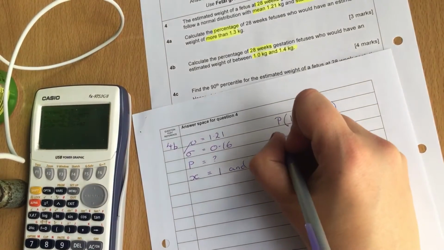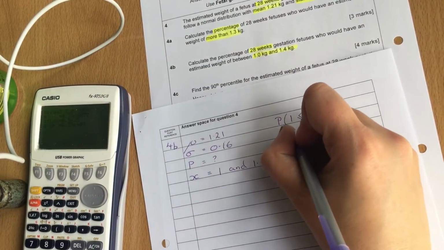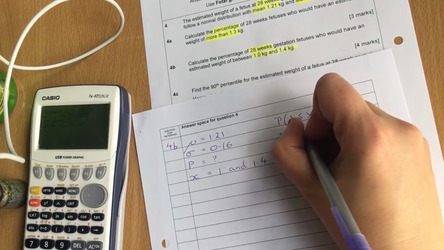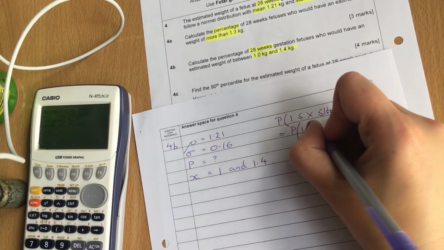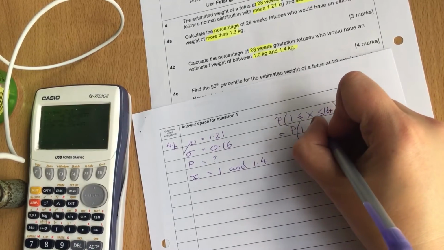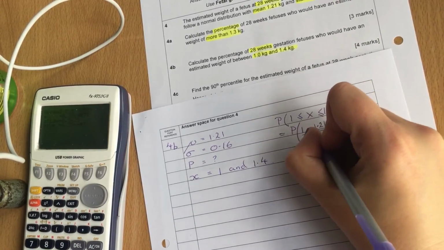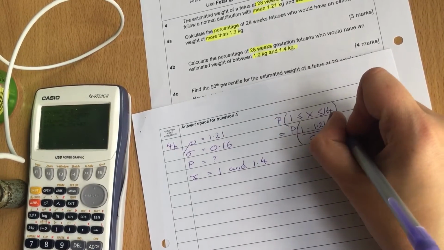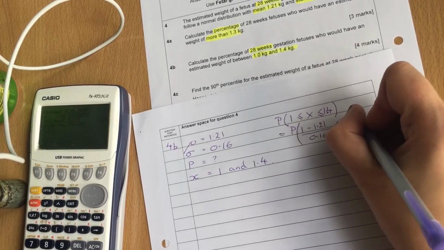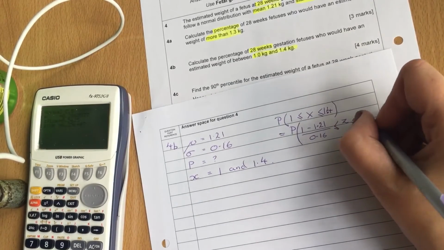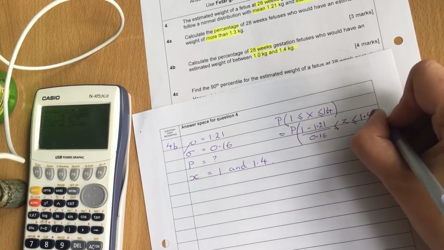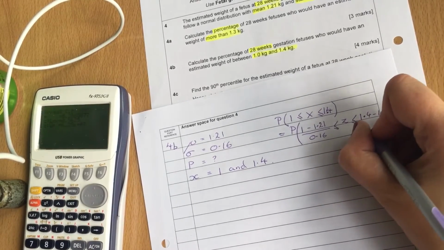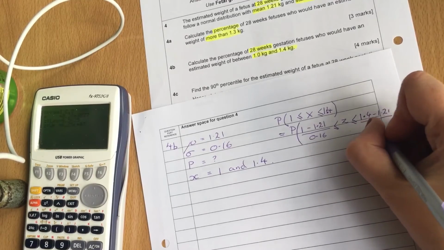So for that we need to calculate the probability that z is 1 minus the mean over the standard deviation is less than or equal to z less than or equal to 1.4, take the mean over the standard deviation.